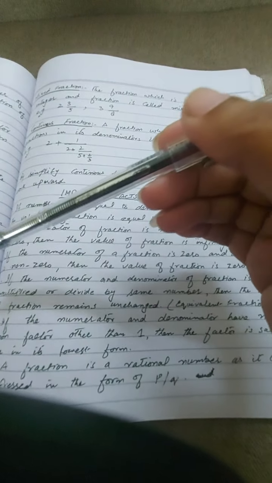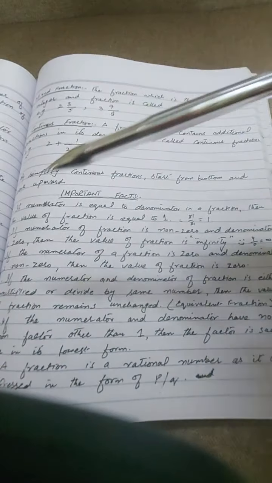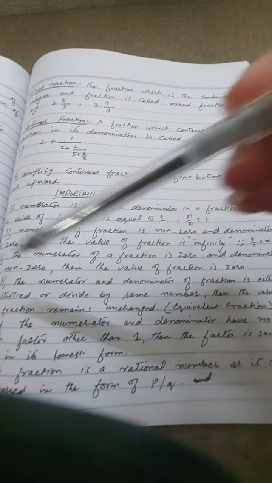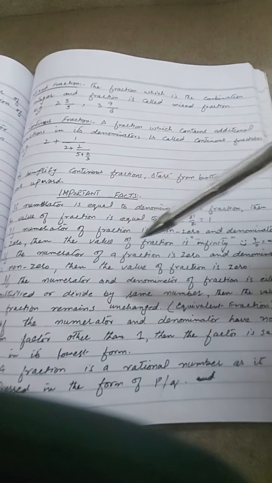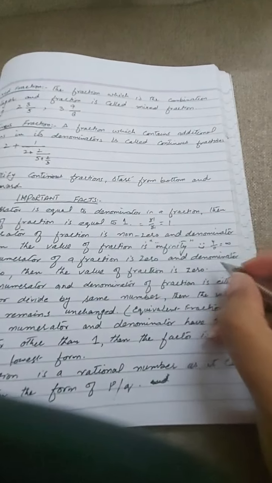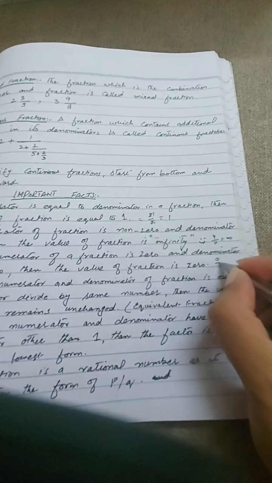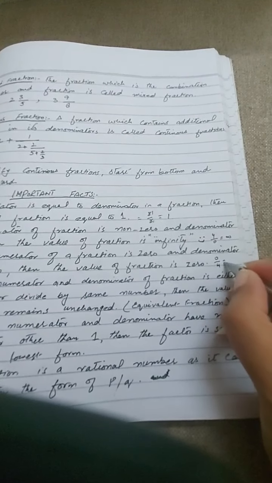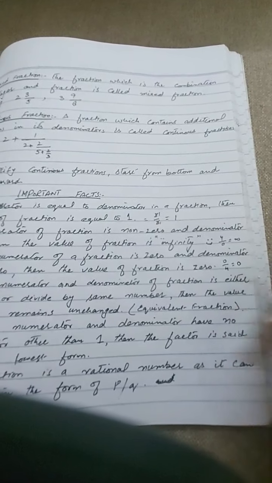And now we are having the third fact, that if the numerator of a fraction is 0 and the denominator is non-zero, then the value of the fraction is 0. For example, अगर आपके पास numerator में 0 है और आपके पास denominator में 1 है या कोई भी digit है, say 4 है, then your answer will be 0. It will make it 0.